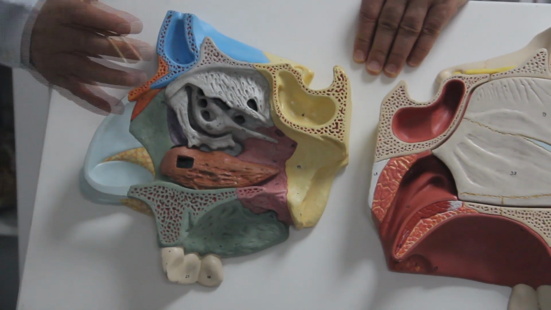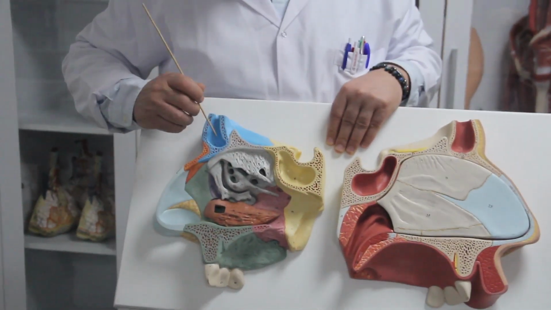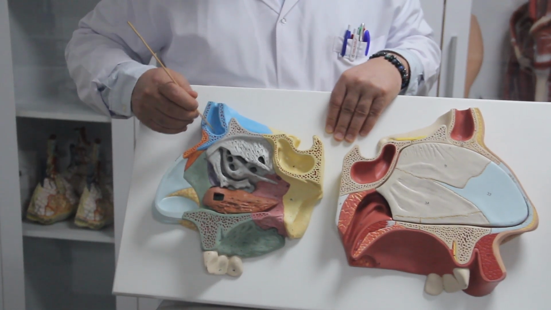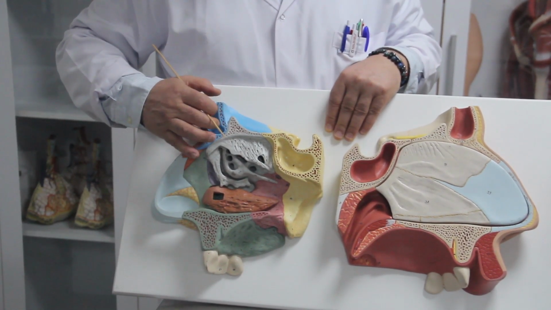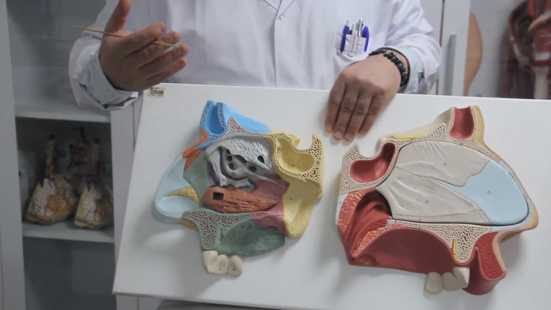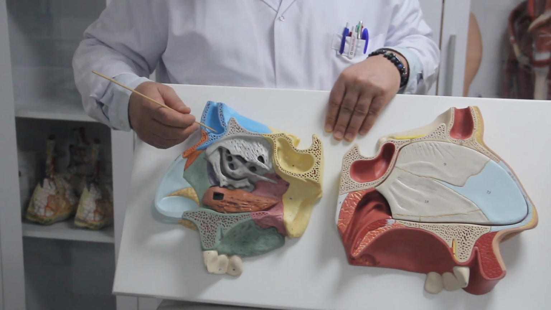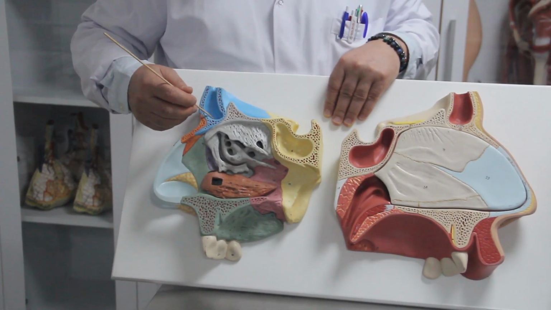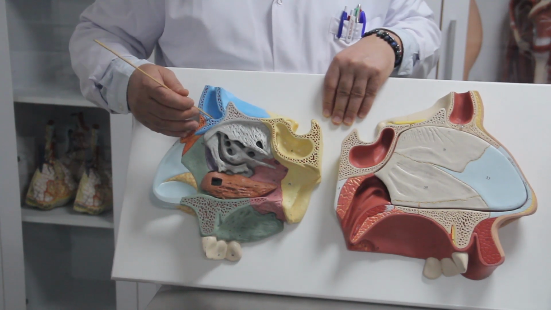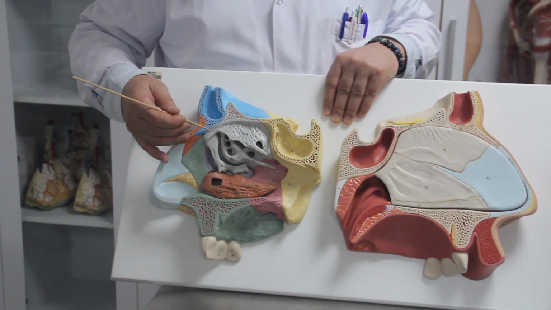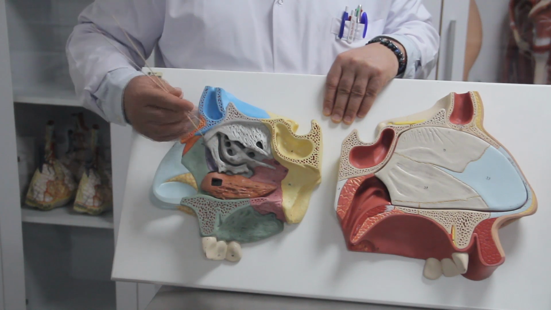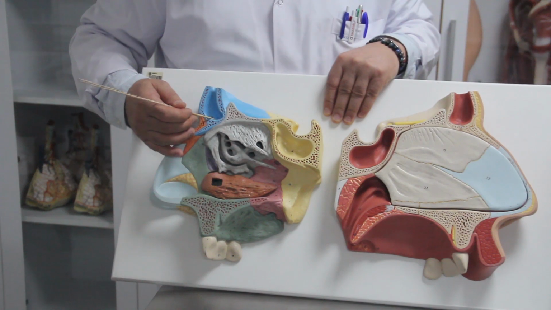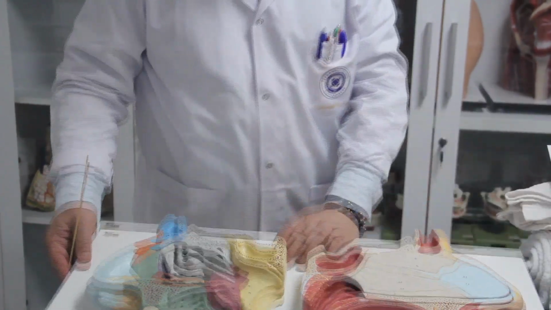When it swells, it compresses this duct and ostium of the frontal sinus, preventing the drainage of the secretions of the frontal sinus. Therefore it accumulates here and produces sinusitis, basically a chronic frontal sinusitis. So frontal sinusitis may occur with the swelling of the agger cell. The agger cell primarily affects frontal sinus drainage negatively.